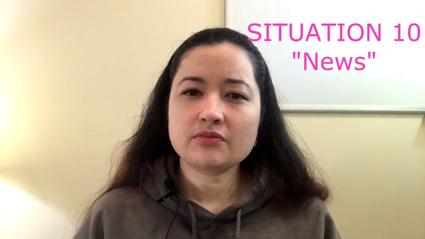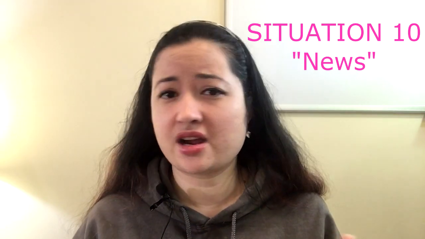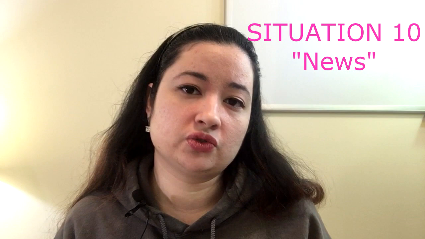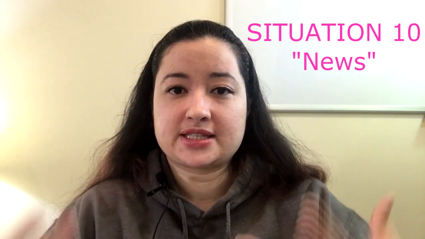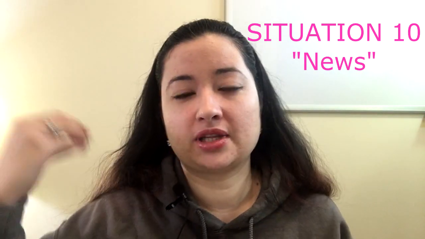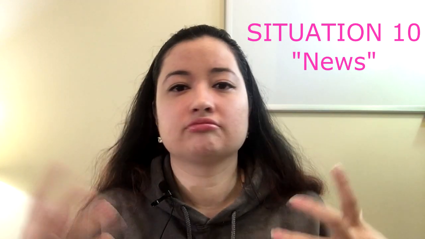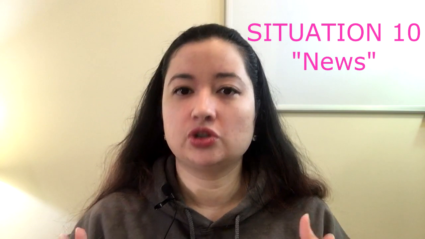You don't want to use wa because it sounds like you don't care, you don't have feelings towards the situation. So definitely you want to use the particle ga when expressing news about something that happened to someone or a place or like that, but then use the particle ga.